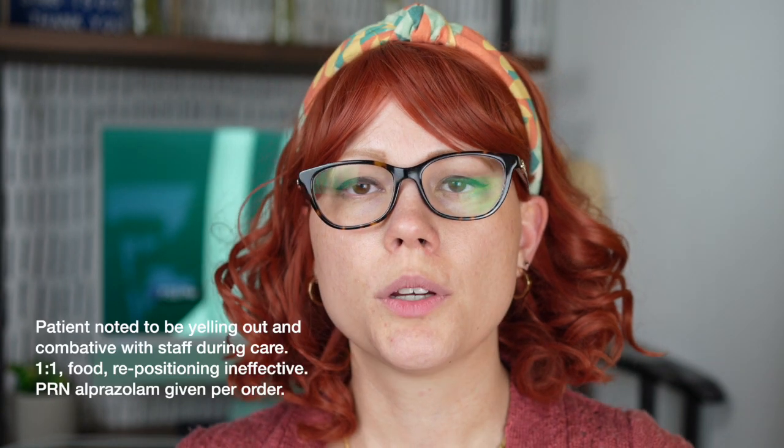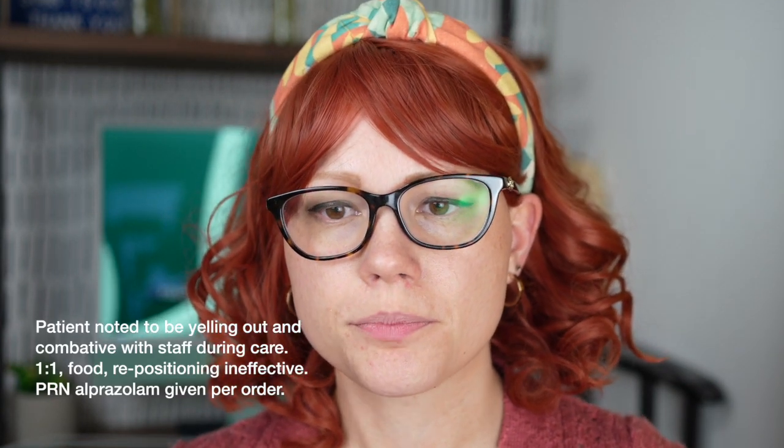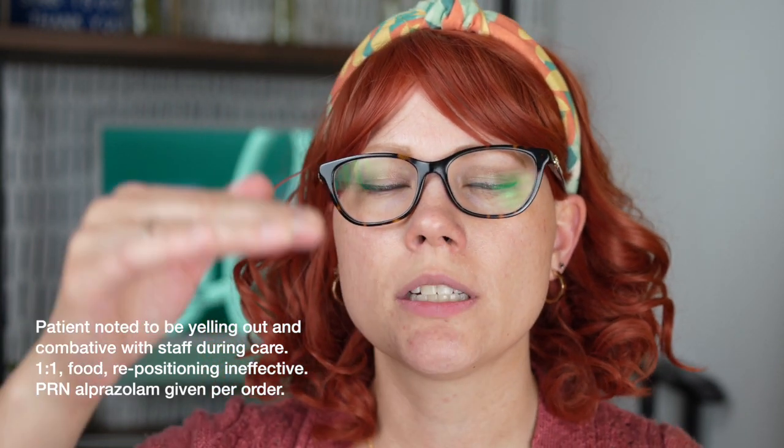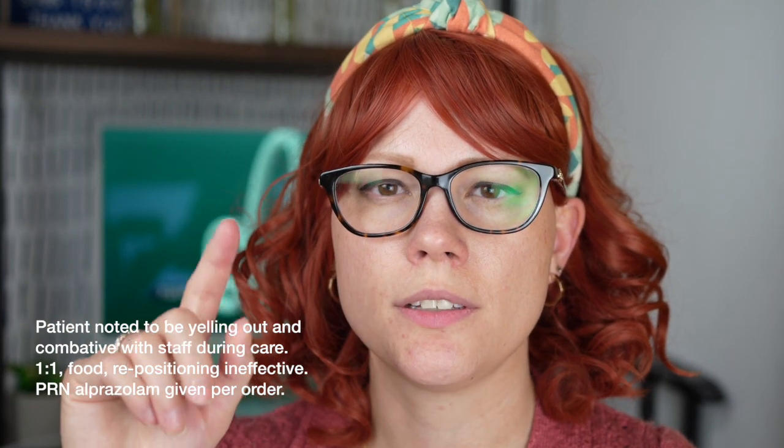What if you gave somebody medication for anxiety? You would write, patient noted to be yelling out and combative with staff during care. One-to-one, food, repositioning, not effective. That's it. So ordinarily, when you administer a medication in the MAR, you have the option of adding a progress note. That is where I would put that type of progress note. If you don't have that feature, at the end, I would add PRN alprazolam given per order.